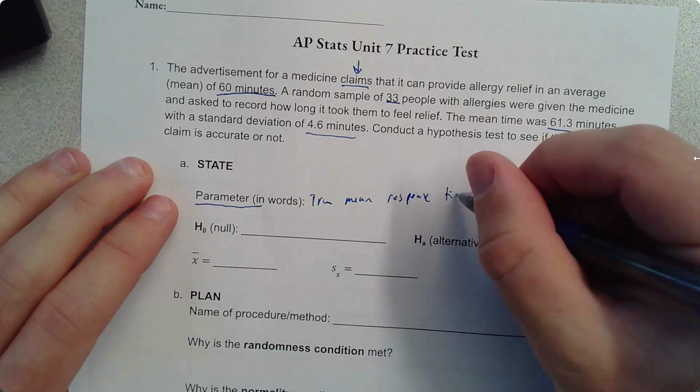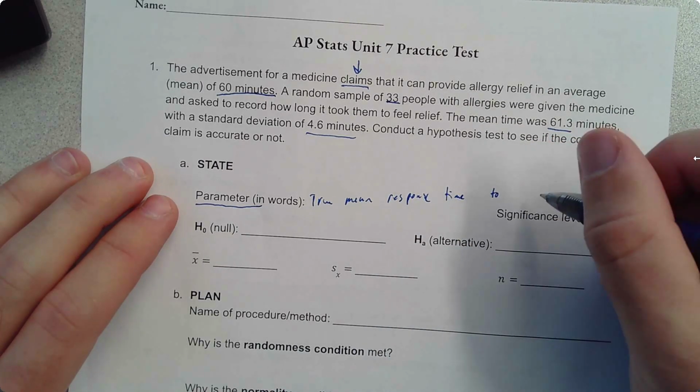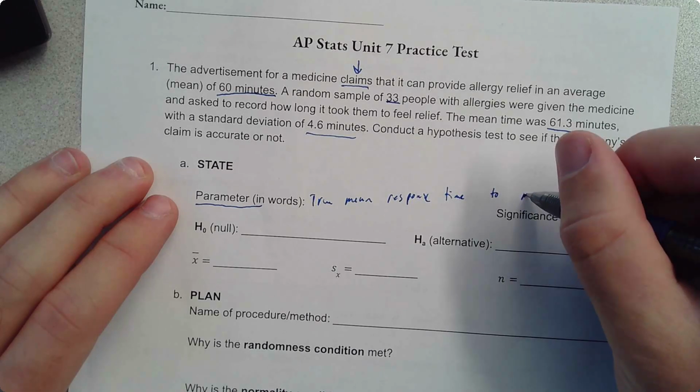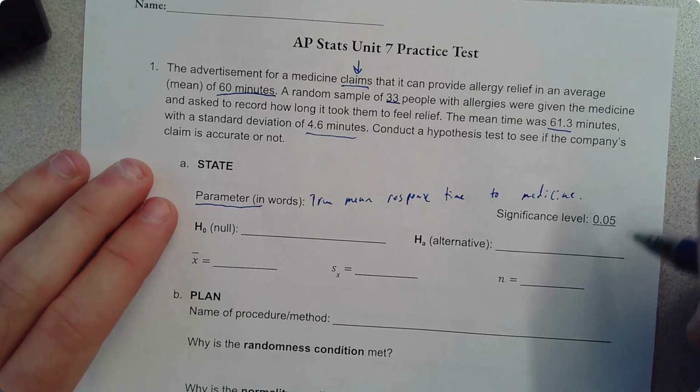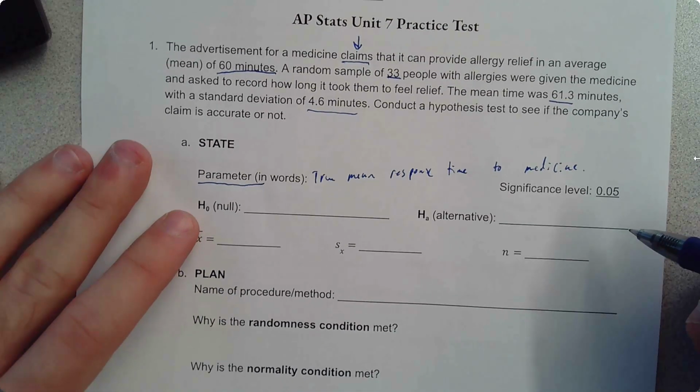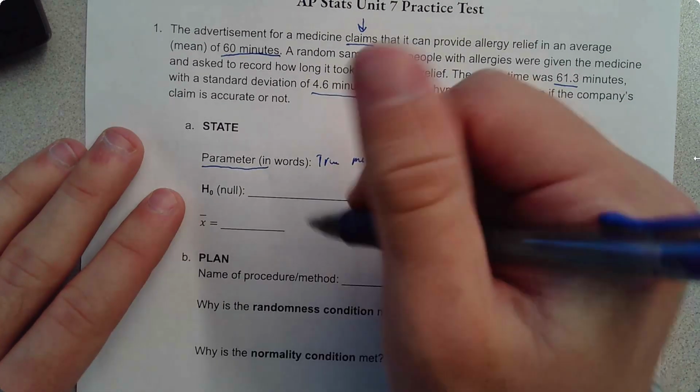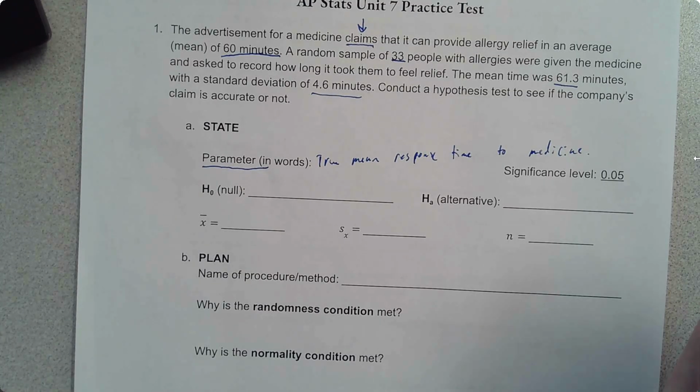and that is the true mean response time to the medicine. Okay, the significance level is given to us as 0.05. Our null hypothesis. So the key thing here is, are we dealing with means or are we dealing with proportions?